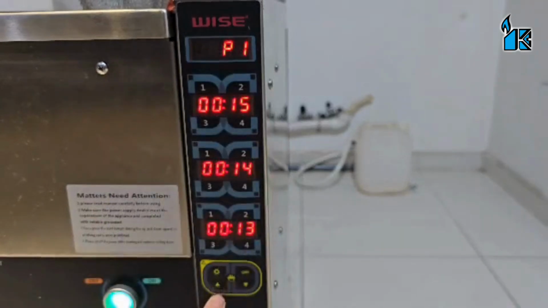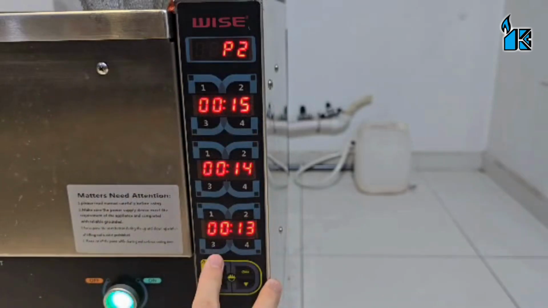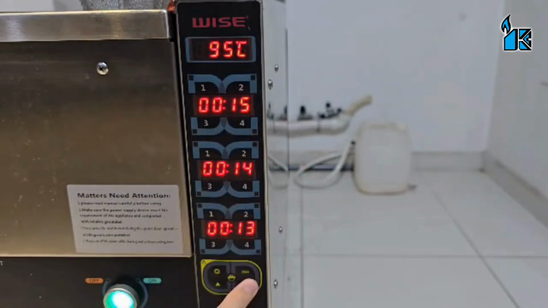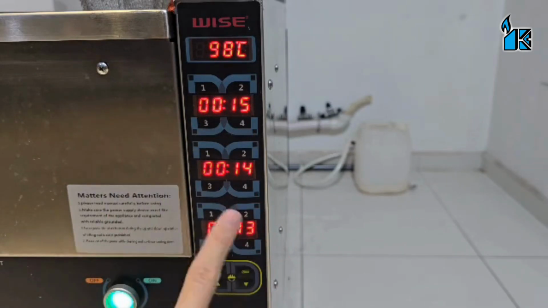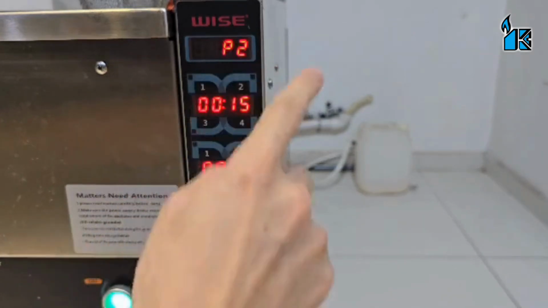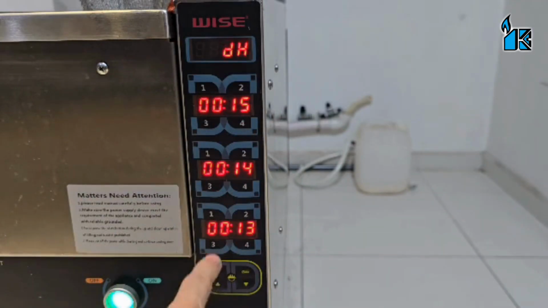Okay, to change to the next parameter will be P2. P2 is holding temperature. Okay, holding temperature you can set 95, or if you want to set higher also can, 98 also can. Then to set, press the set button. Then P2 is done. Then you change to another parameter, press up again.